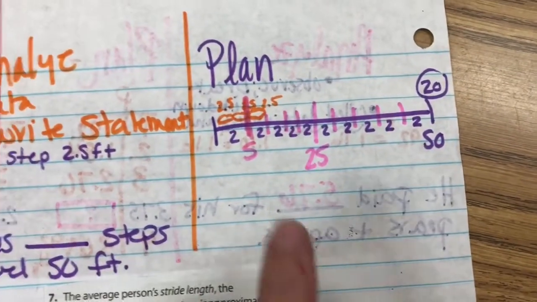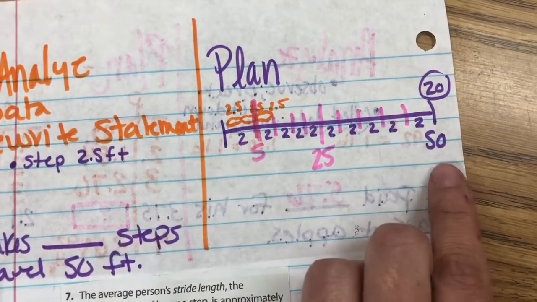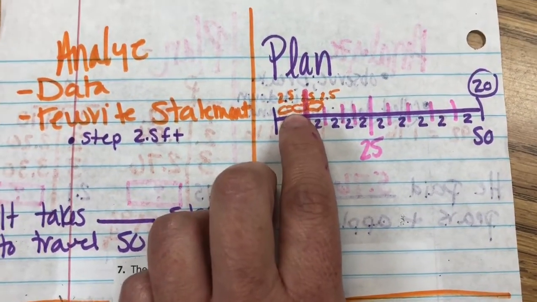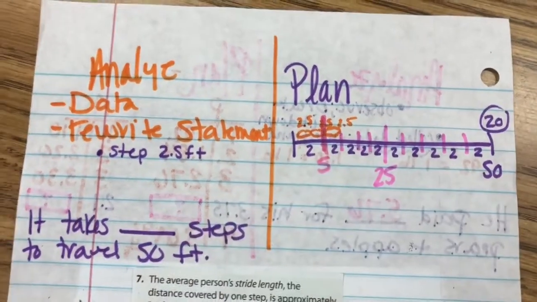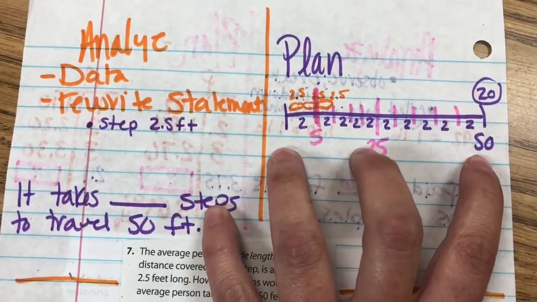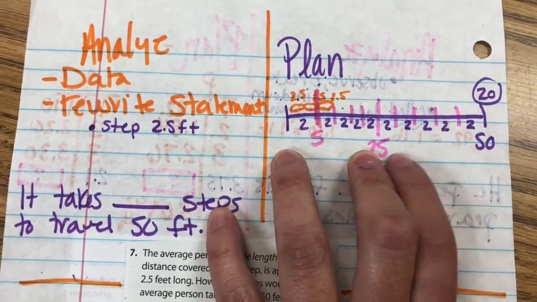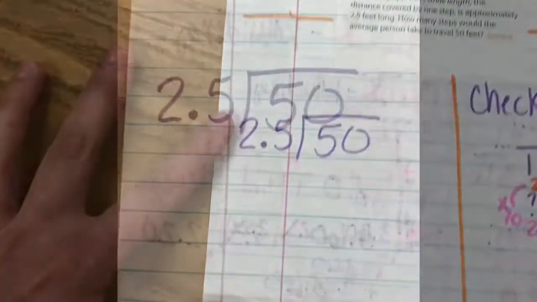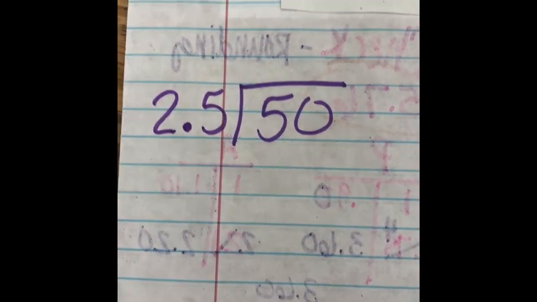Our plan. We had a total length of 50 feet, and we had a step that was 2.5, and we started there. So we talked about how if we had a whole total, we knew we had to cover a whole 50 feet, and we were breaking it apart. That was division. So we moved down to our solve box.